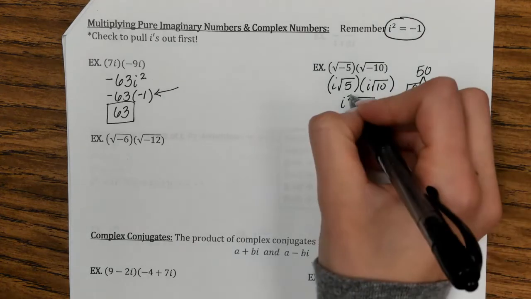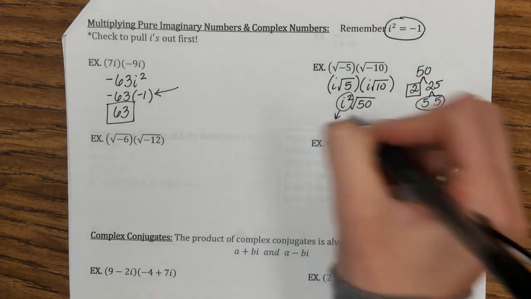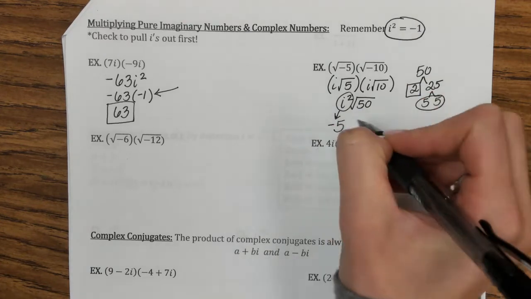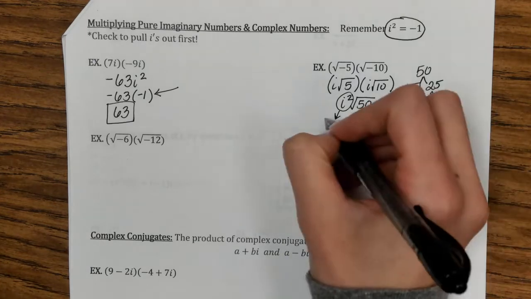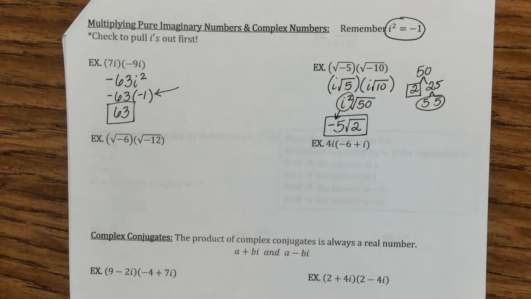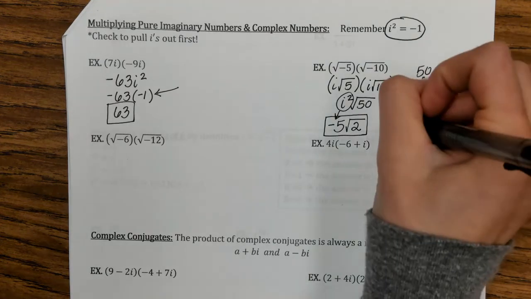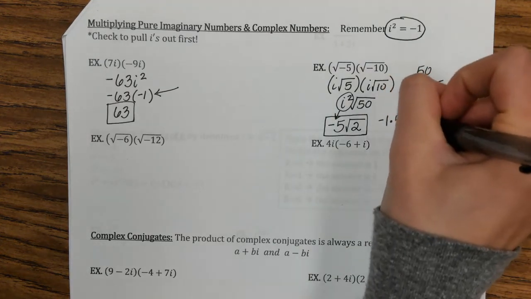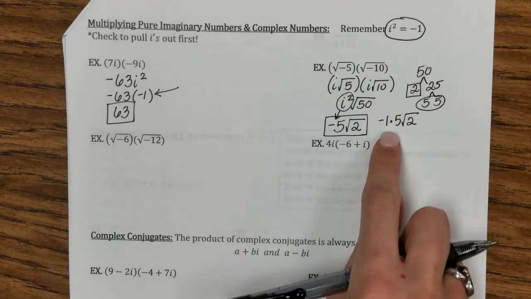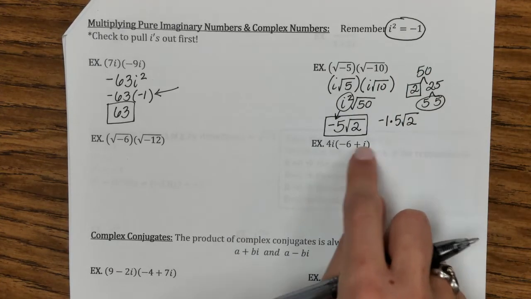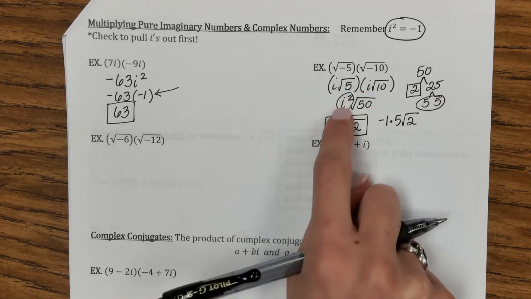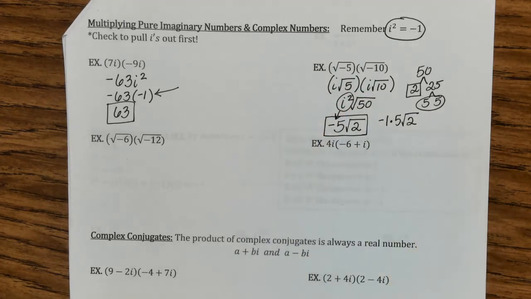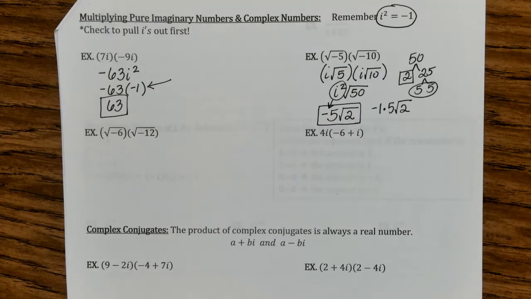So I've got i squared turning into a negative. I pull out my 5, square root of 2. If you need to do negative 1 times 5 square root of 2 to see that, that's fine. But I do for sure want to see you go from i to i squared. Okay? You have any questions on that?